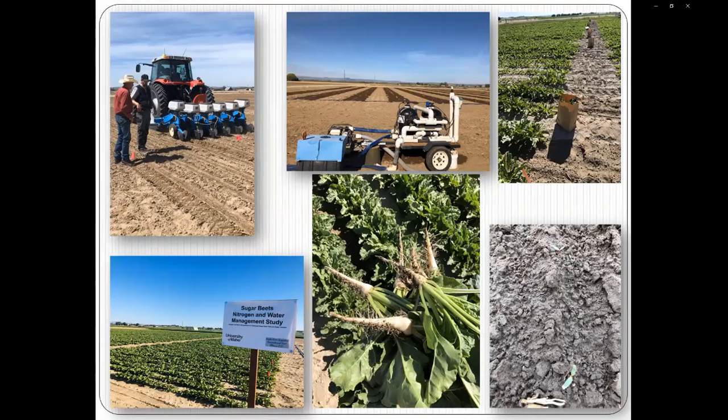Here are some of the pictures showing sugar beet planting, our irrigation system, and the collection of biomass samples in season. As an introduction, sugar beet production profitability is based on maximizing these 3 parameters: beet yield, sucrose content, and sucrose recovery efficiency. So efficient nitrogen and water management are key for successful sugar beet production in general.